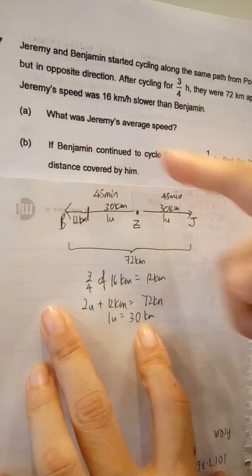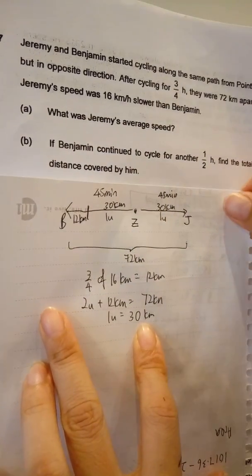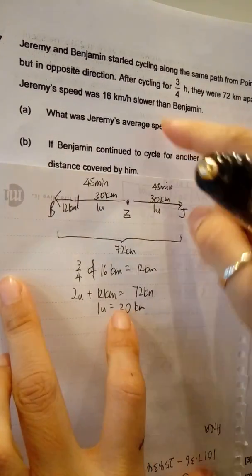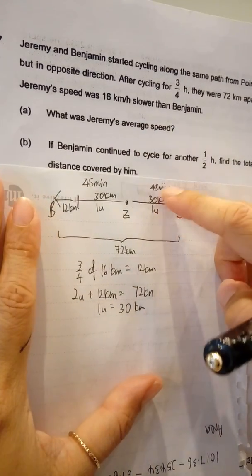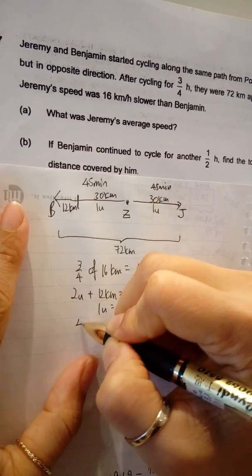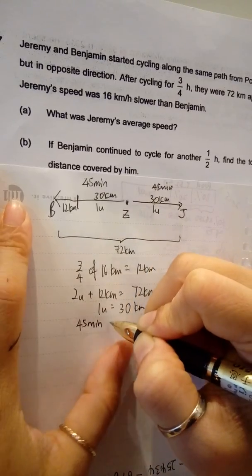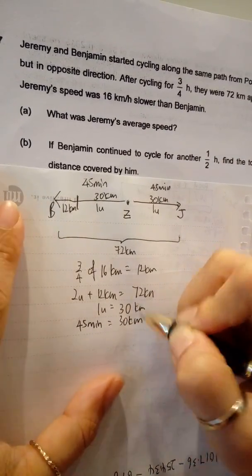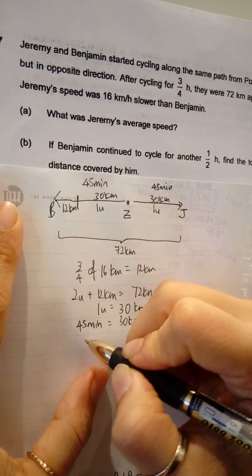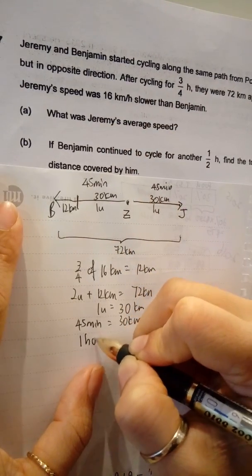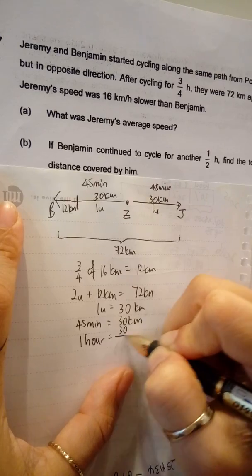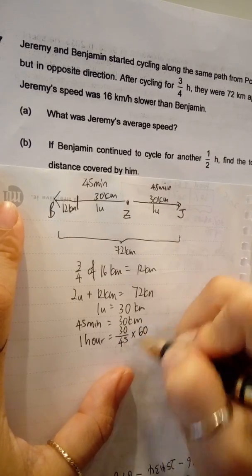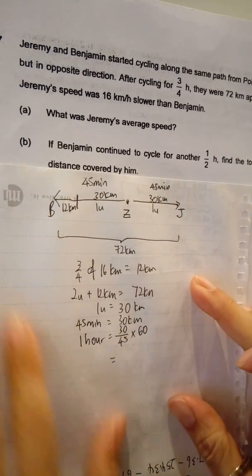What was Jeremy's average speed? Jeremy traveled 30 kilometers in 45 minutes. I want to find his speed per hour, right? Right hand divide by left hand times bottom number. 1 hour is 60 minutes, okay?